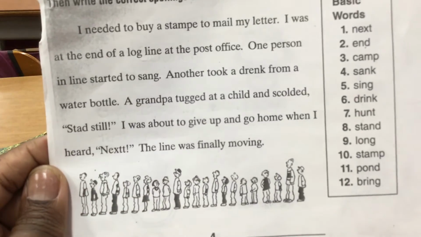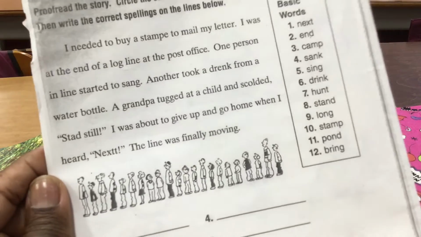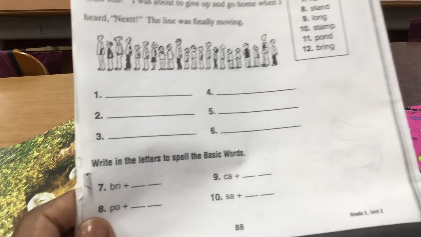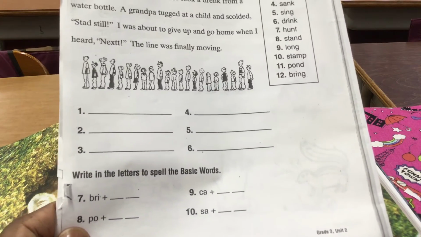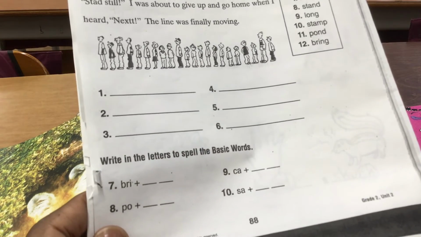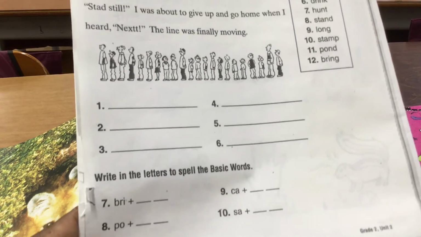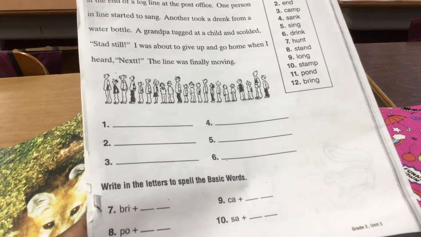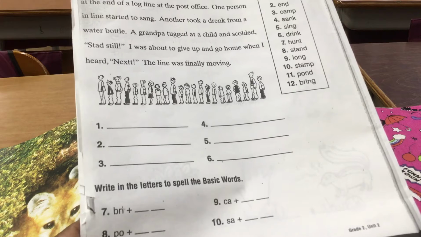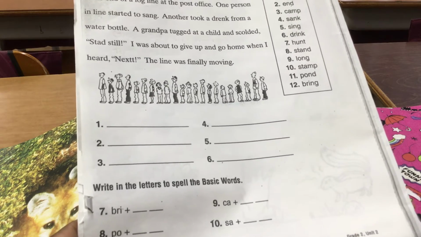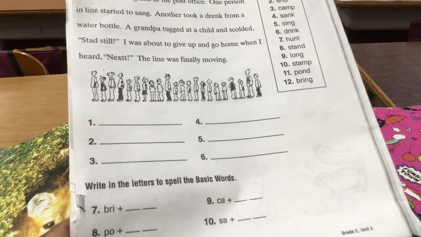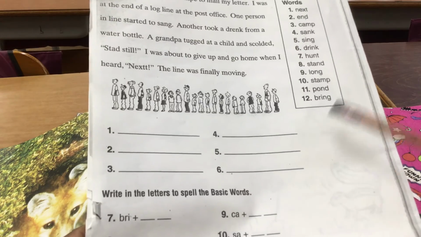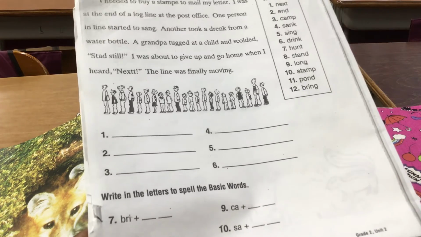Goodness, that's a lot of people in line, right? Were you able to find all of the spelling words that are incorrect? When you're finished, go to the next part down here where it says write in the letters to spell the basic words. So all the words that you need are in this box. Good luck. When you're finished, turn to page 89.